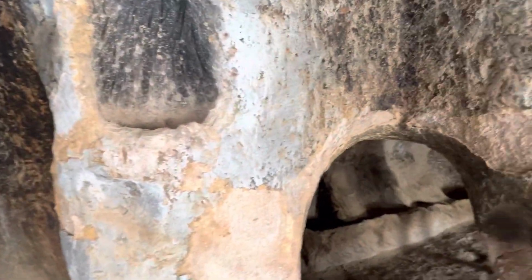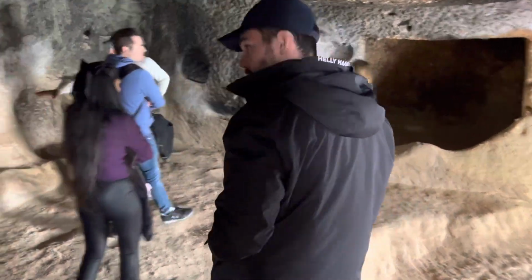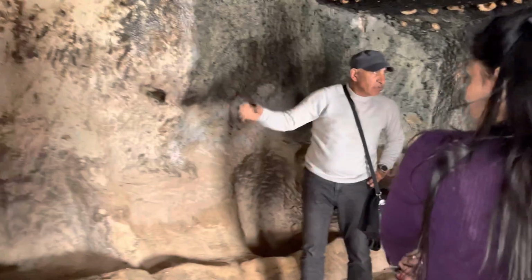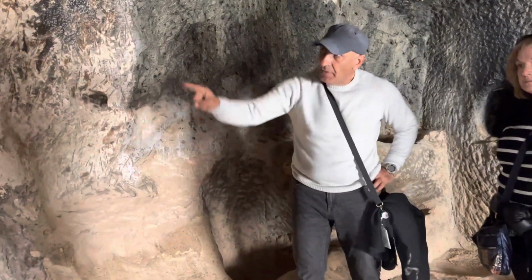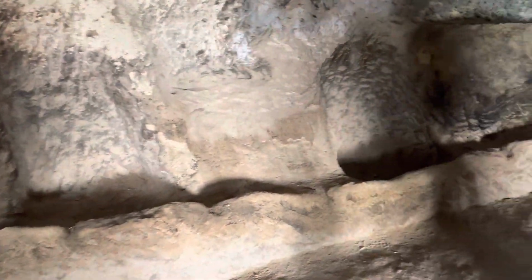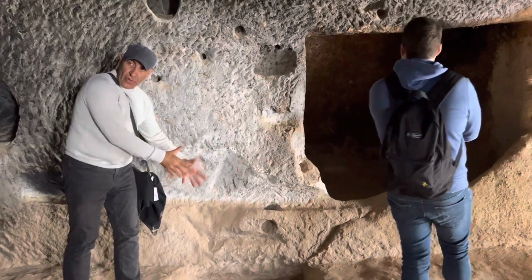So from those holes, you can see here, we can assume that these are feeding places for animals again. So that's a stable for sheep, cow, cattle, horse. Here you can see a similar hole, like the first room, used as a fridge to store food.